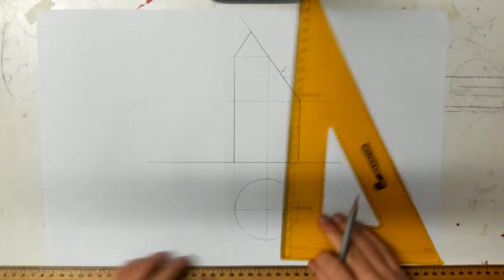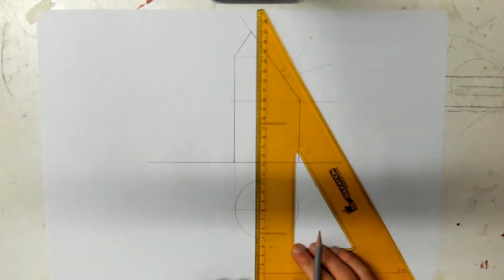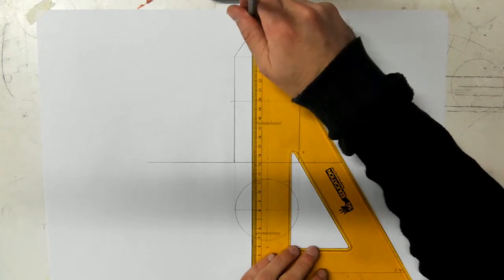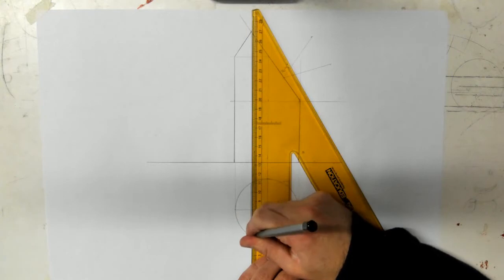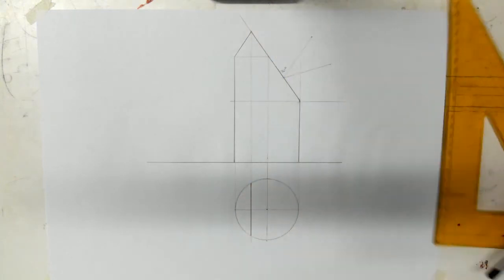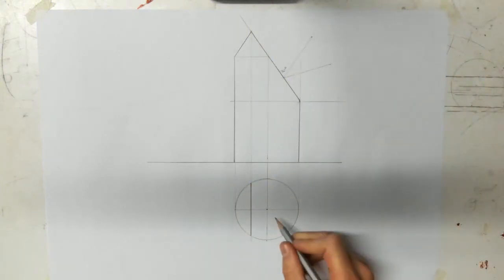So now I can take this point down into my plan. Now I get that line there as a result.